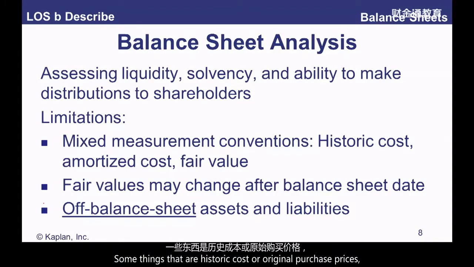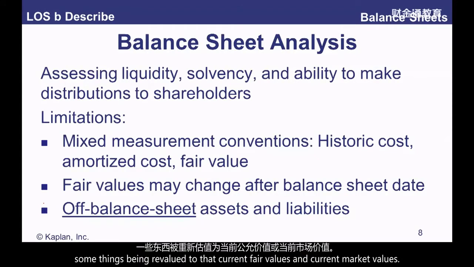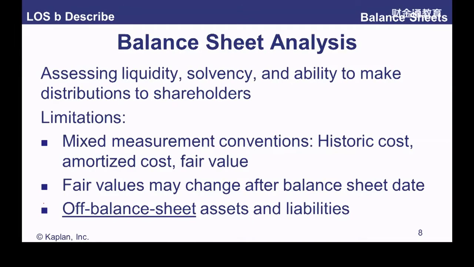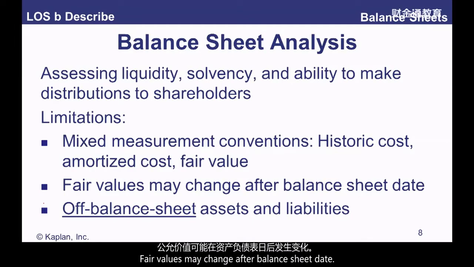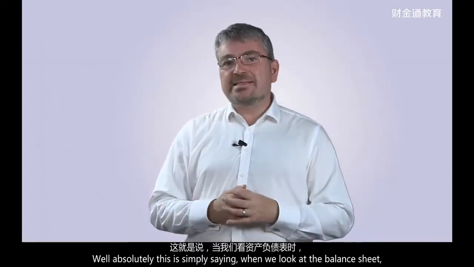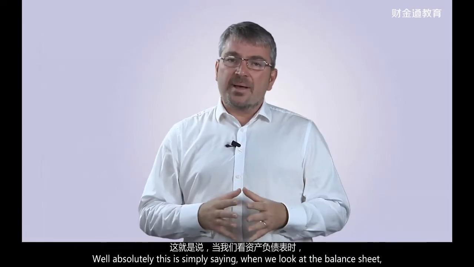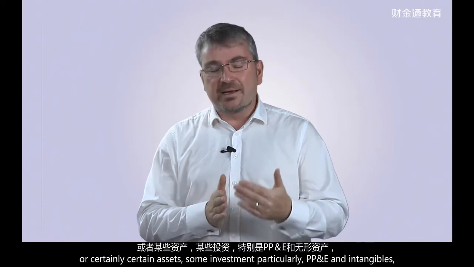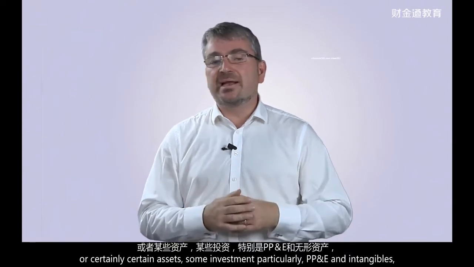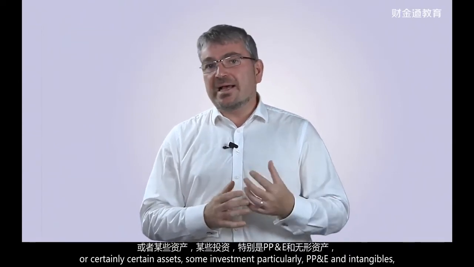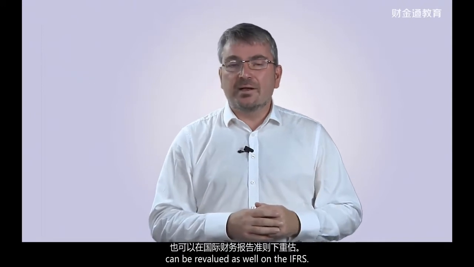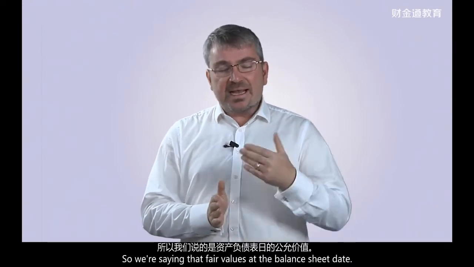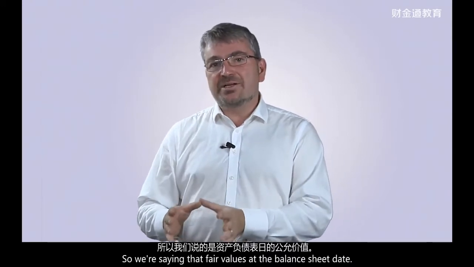Some things are at historic cost, original purchase prices. Some things have been revalued to their current fair values, their current market values. Fair values may change after balance sheet date. Well, absolutely. This is simply saying when we look at the balance sheet, we're seeing the fair value of assets, or certainly certain assets, certain investments particularly, PP&E and intangibles can be revalued as well under IFRS. So we're seeing their fair values at the balance sheet date.